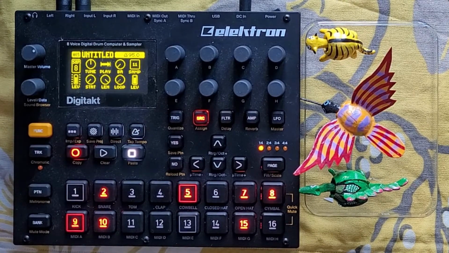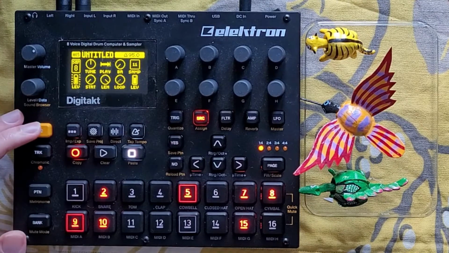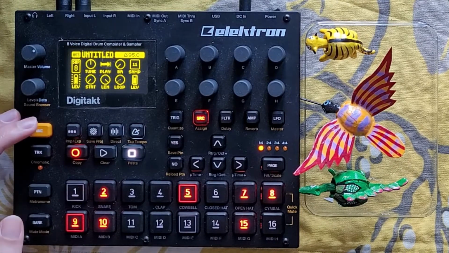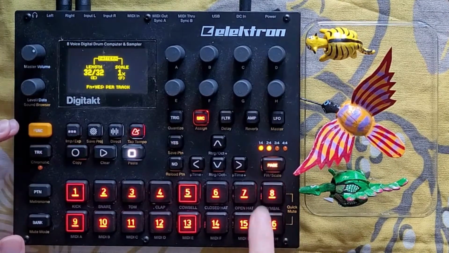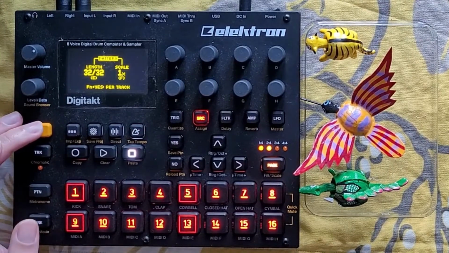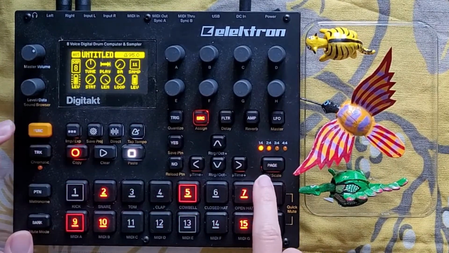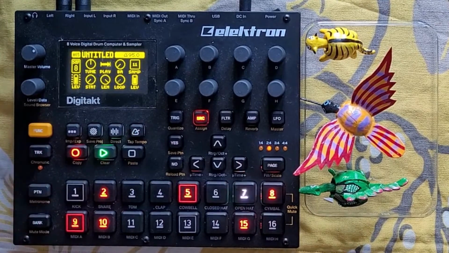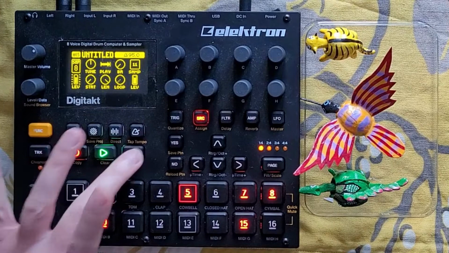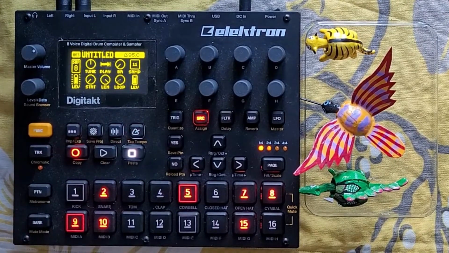The pattern is set to 1 bar or 16 steps at the moment, so I expand it to 2 bars and that duplicates all of the triggers I have already entered, which is nice. And that goes for the snare drum too. Step 8 and 9 should only be present in the second bar, so let's remove them from the first bar.